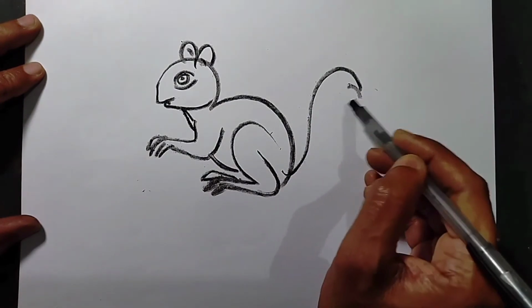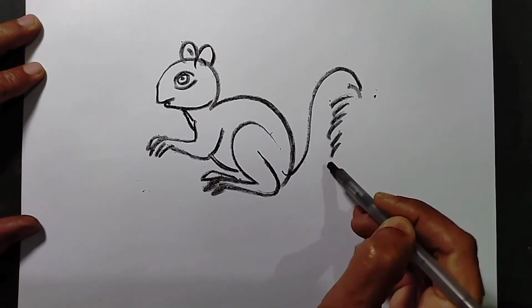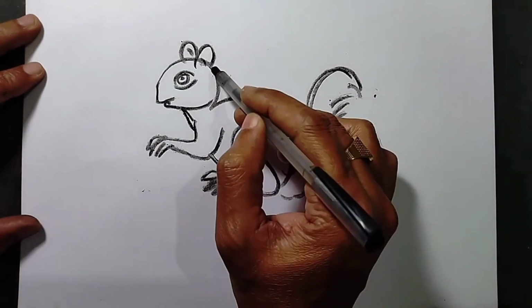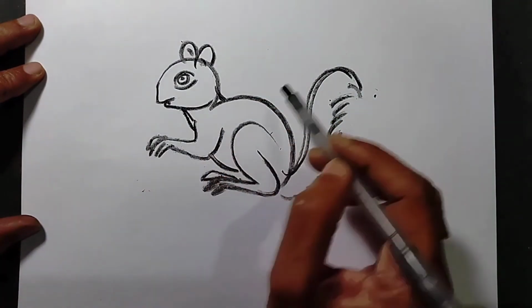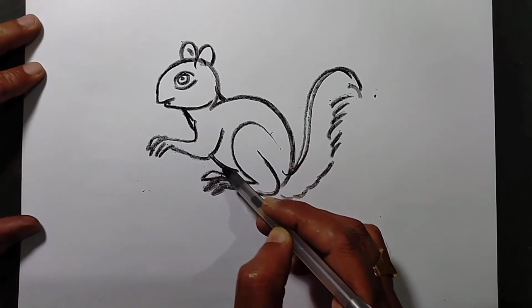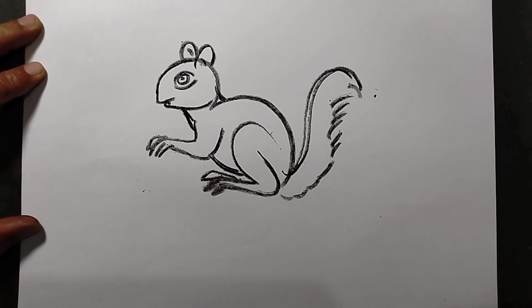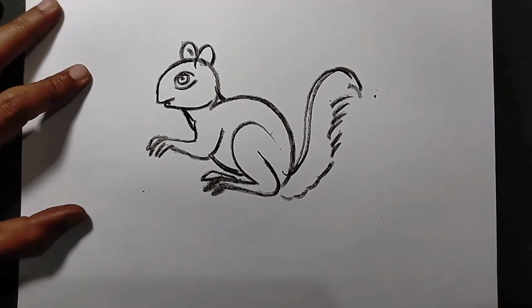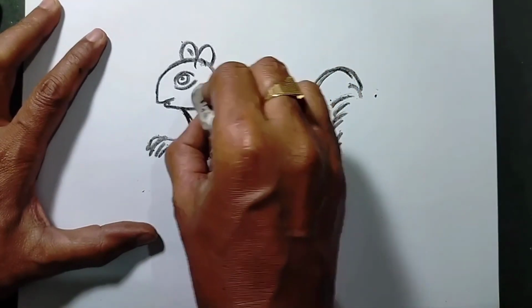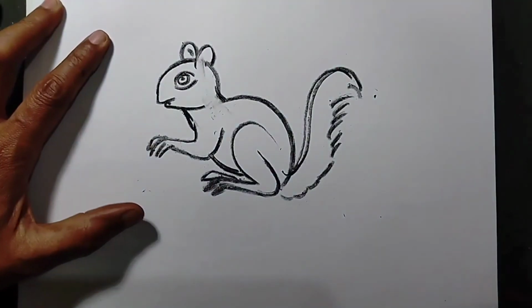Now tail. Erase the extra lines which are not required.